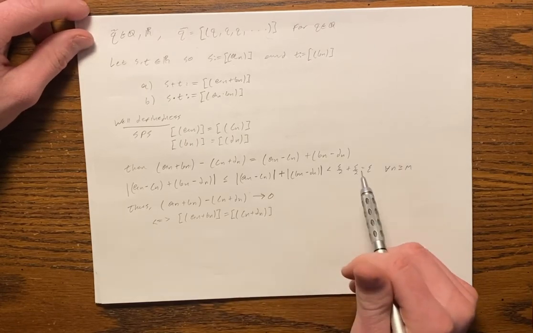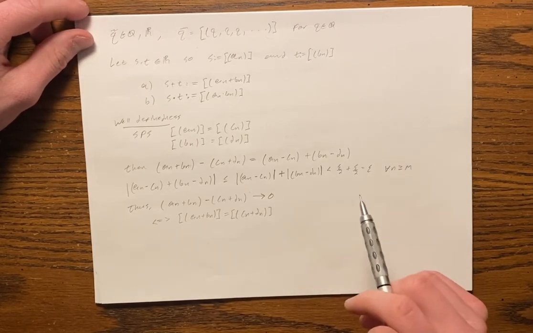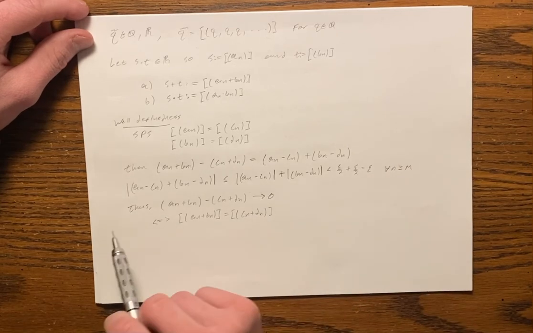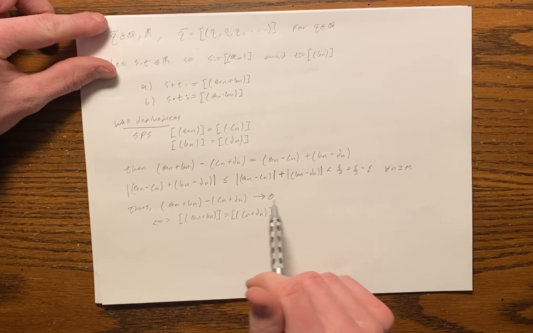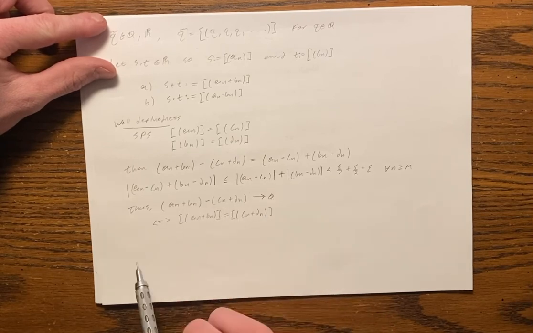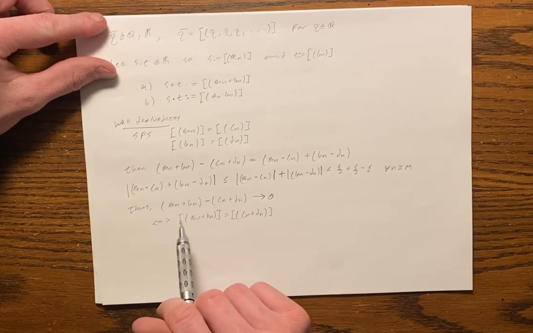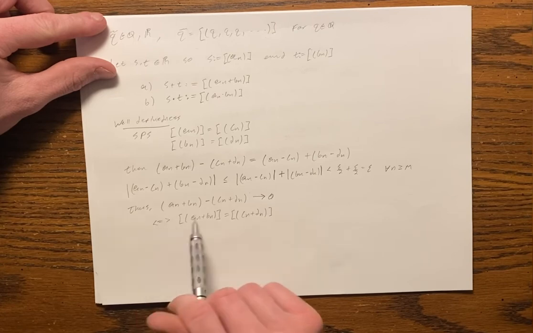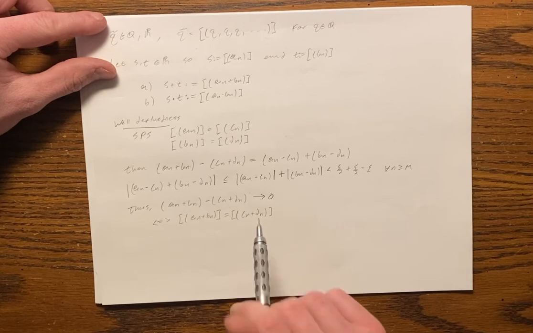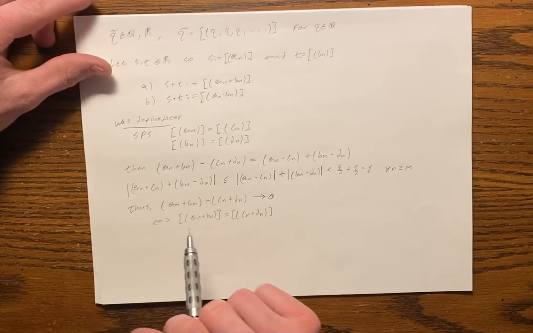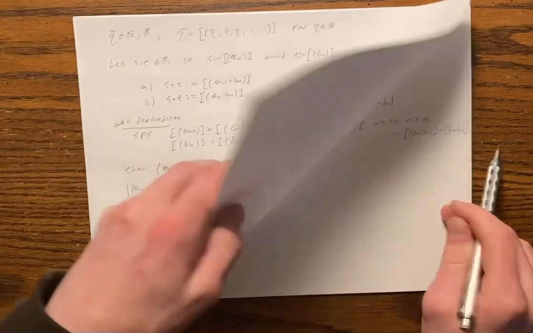And then that is less than epsilon over 2 plus epsilon over 2, which is epsilon, for all n greater or equal to m. Thus, an plus bn minus cn plus dn converges to 0, which means these two are similar. And that is equivalent to saying that the equivalence class of an plus bn equals the equivalence class of cn plus dn.